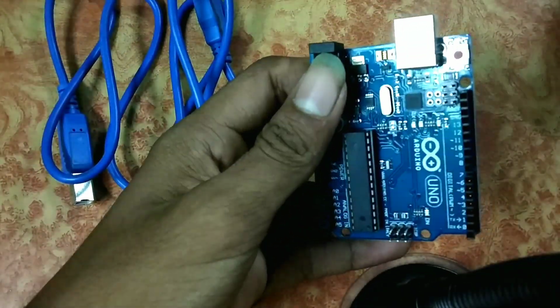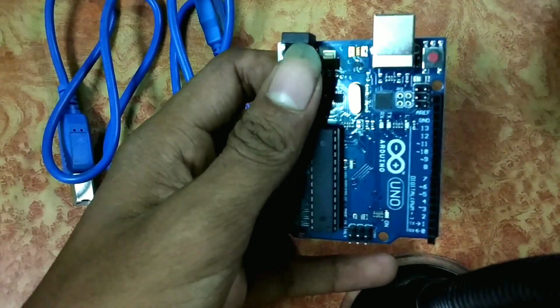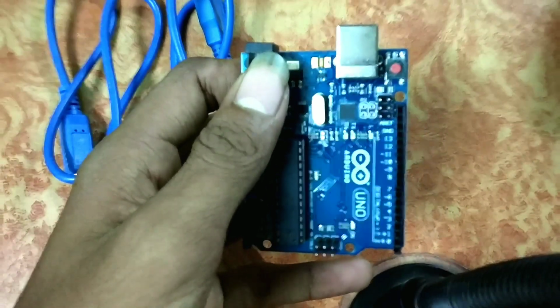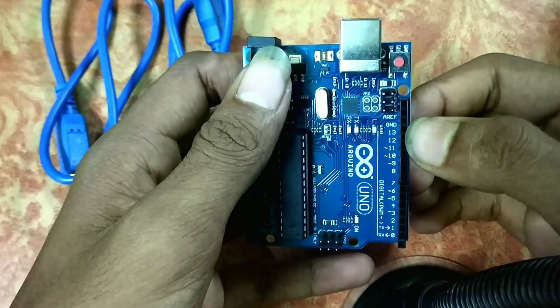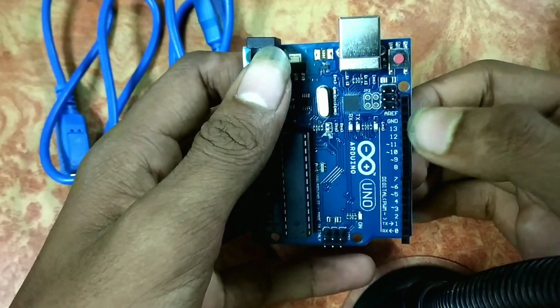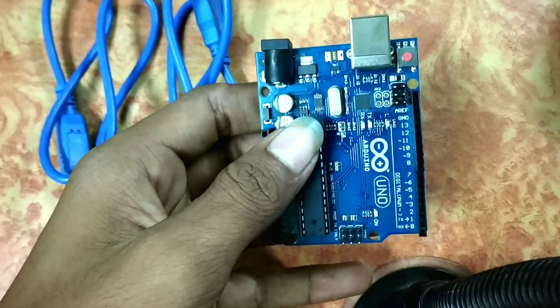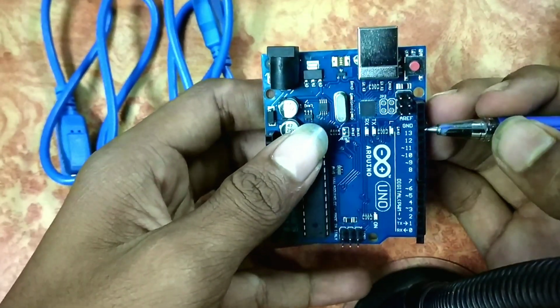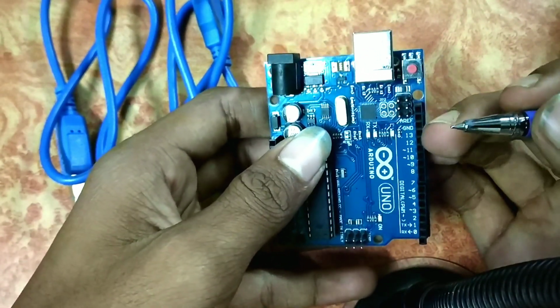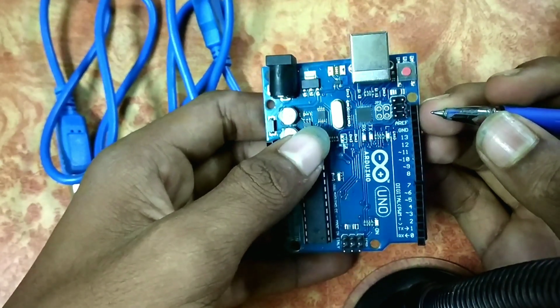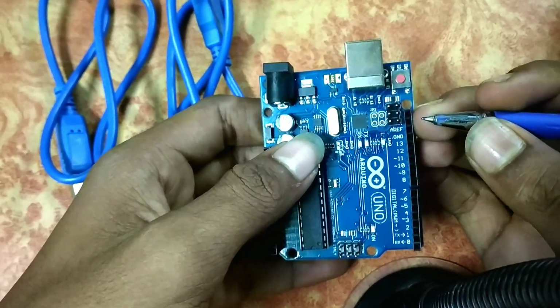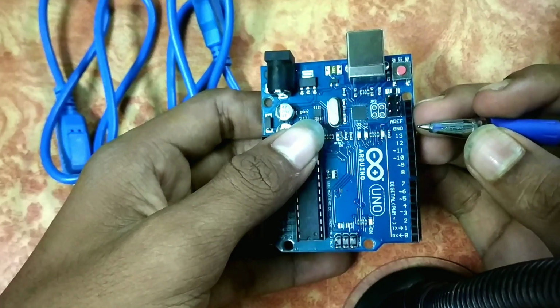Then we can find the AREF pin. Here is the AREF pin. This AREF pin stands for analog reference and is used to set an external reference voltage. Then we can find the ground pin.